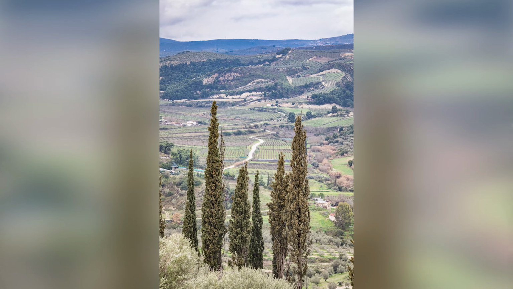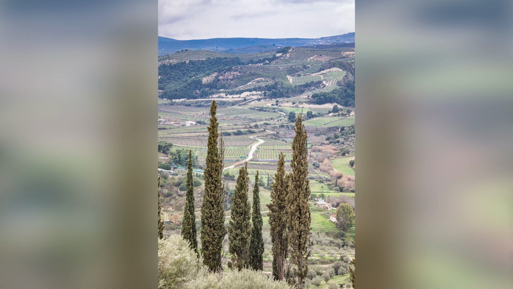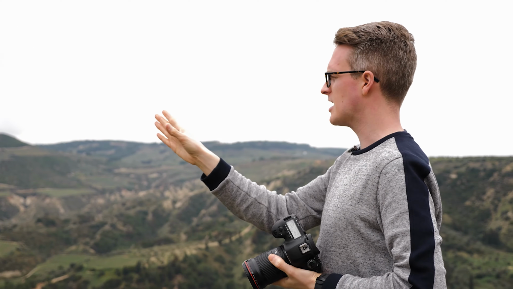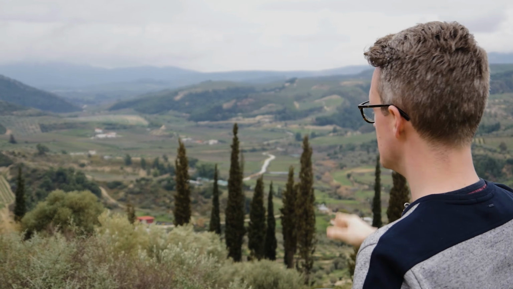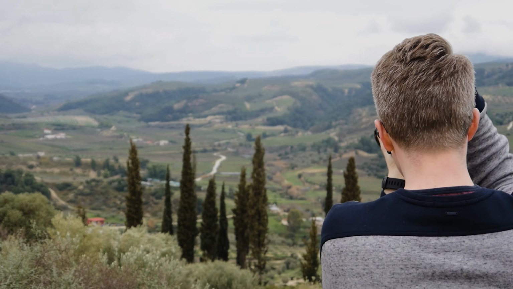I think what I'll also do is I'm going to shift that image slightly to the right. That way we can include the rule of thirds so that the path that goes up on the right hand side is going to go on a third line too.